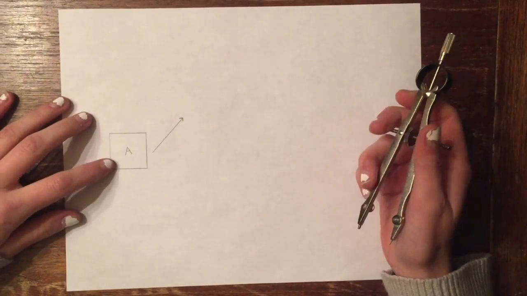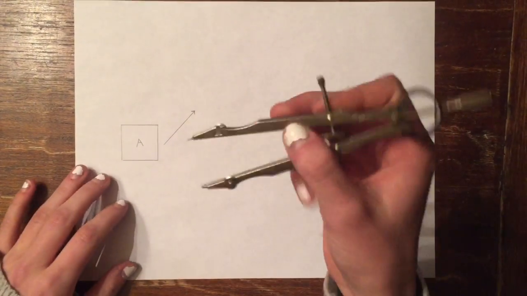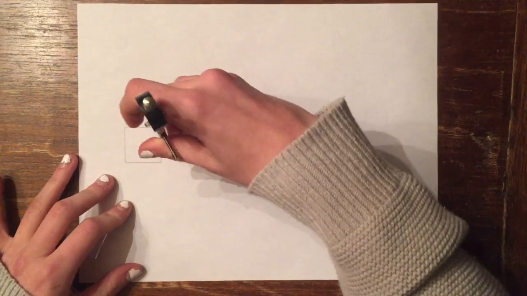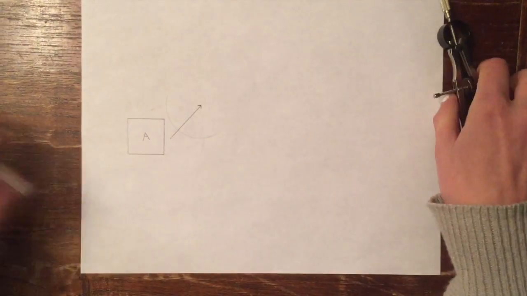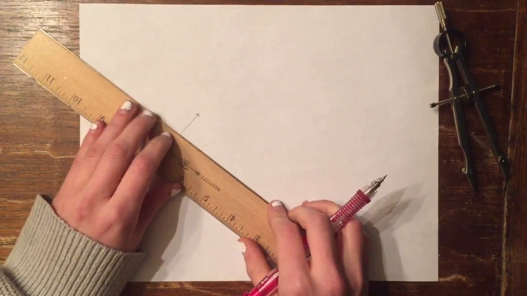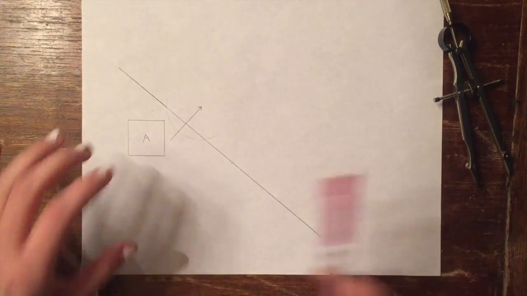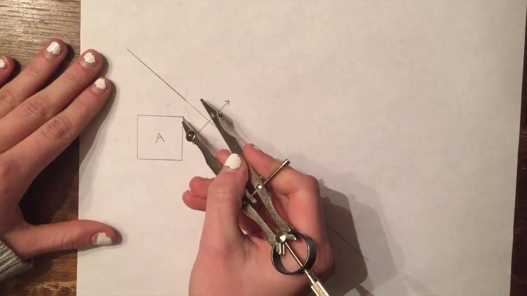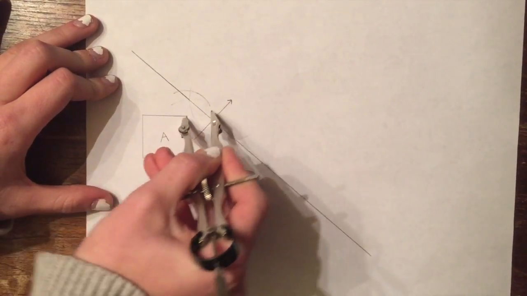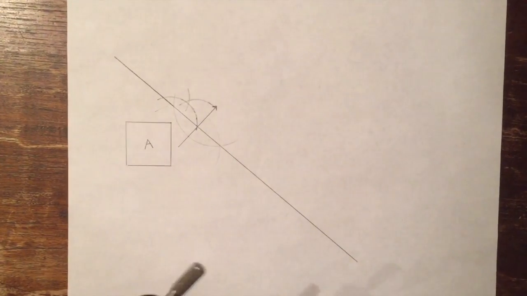Okay, so I'm going to translate this square A by this vector here. So the first thing I'm going to do is take my compass and bisect it. And draw the line down the middle, very long, extend both ends. And then I'm going to take each point here and over the line. I'm going to draw that, and from each corner, I'm going to make an X. I'm going to do it for all the points.